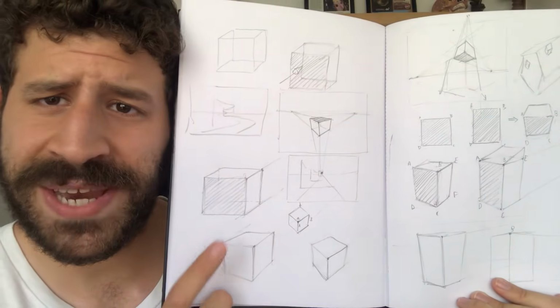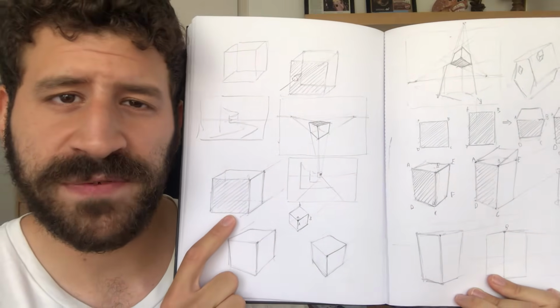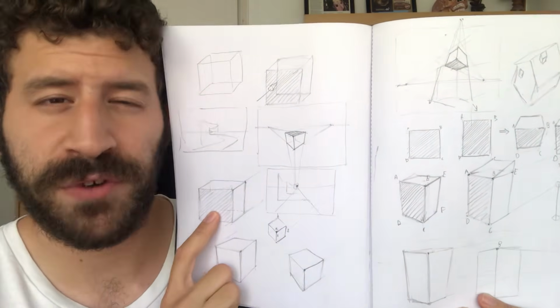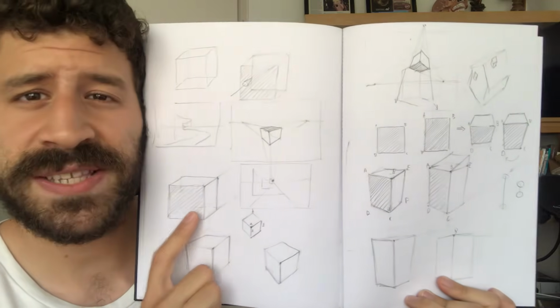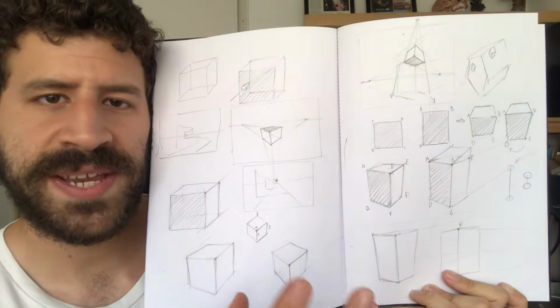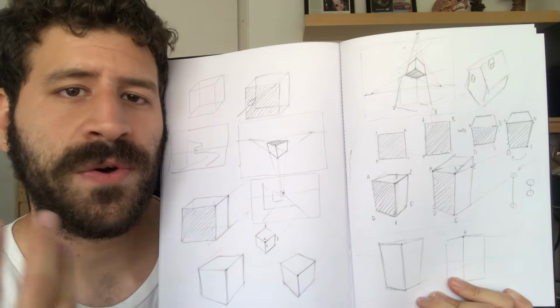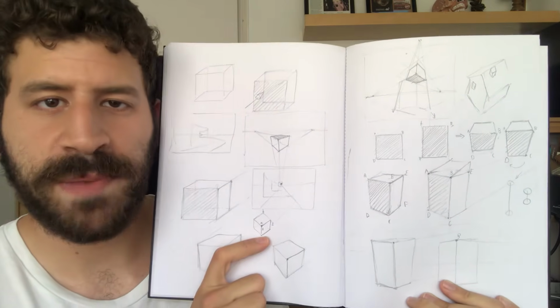We'll start with a very basic cube without taking perspective into consideration. Then we'll put that cube into perspective. I'm going to show you different ways of doing that. And lastly, I'll also show you how to rotate things in your mind's eye and draw them. And by understanding how they're built, you're going to be able to better portray them.